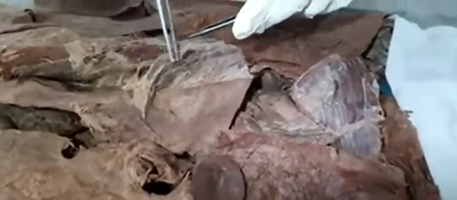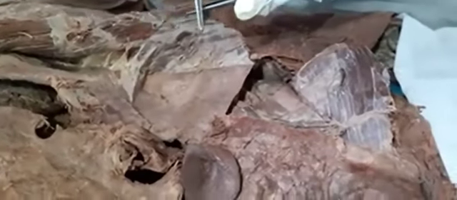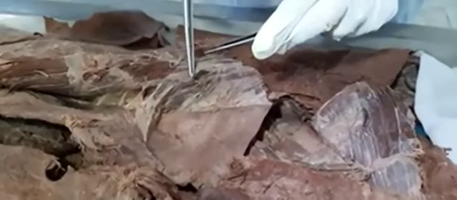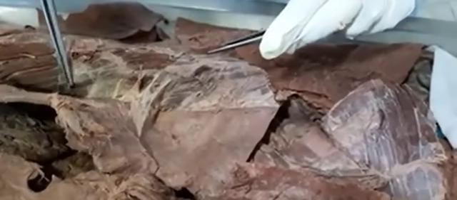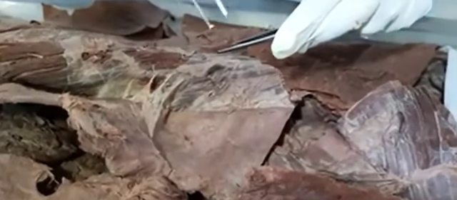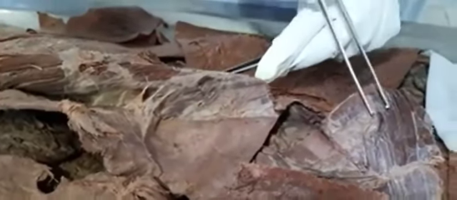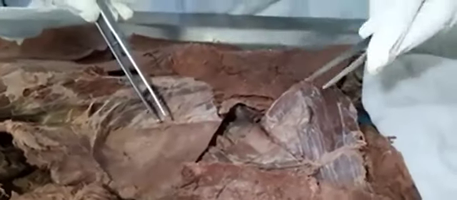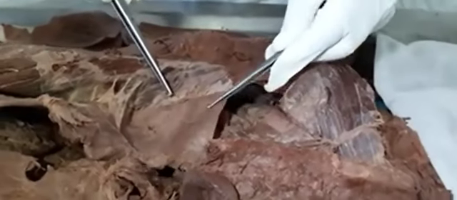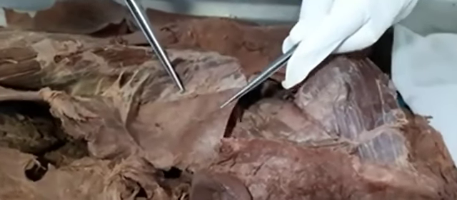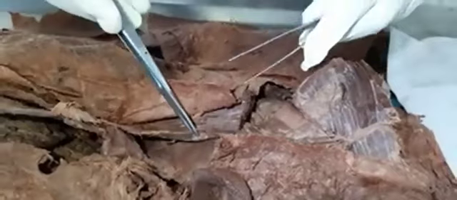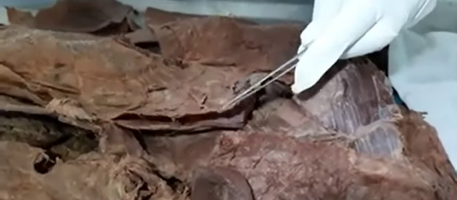Above the umbilicus, when we made a cut and turn laterally, these are the superior epigastric vessels that you can see here behind the rectus sheath. And at the level of the umbilicus, they anastomose with the inferior epigastric. This layer is the posterior layer of the rectus sheath, and this one is the anterior layer of the rectus sheath.